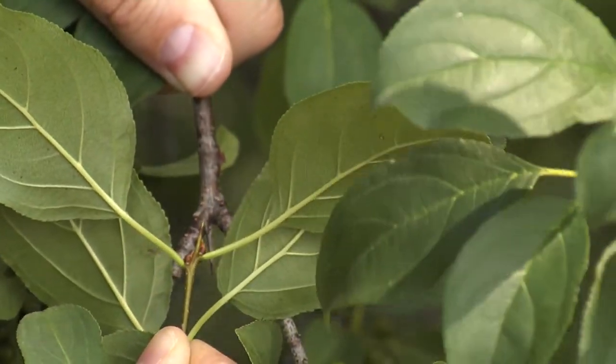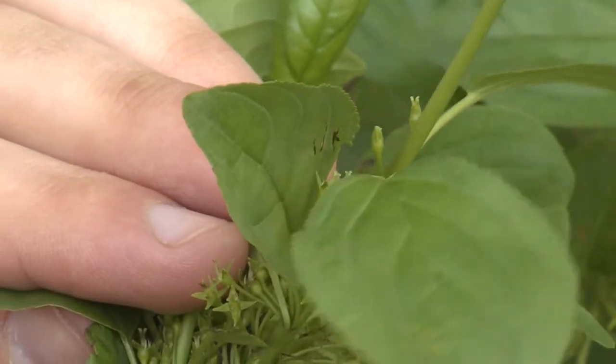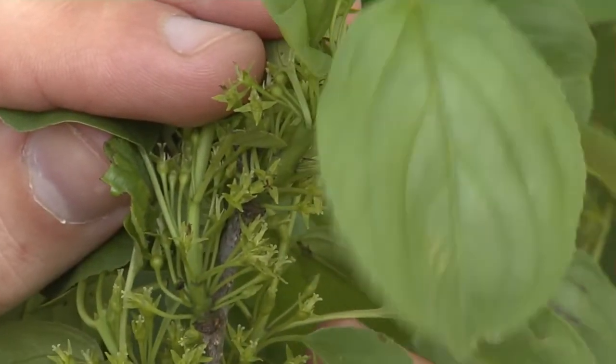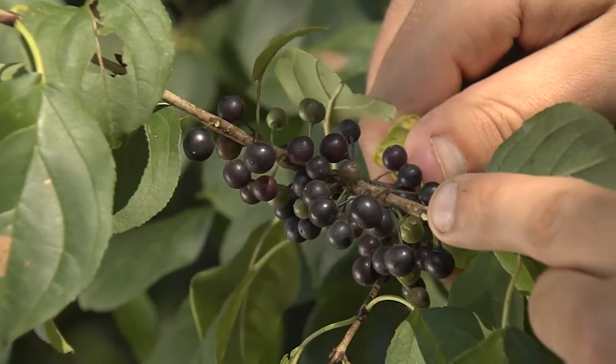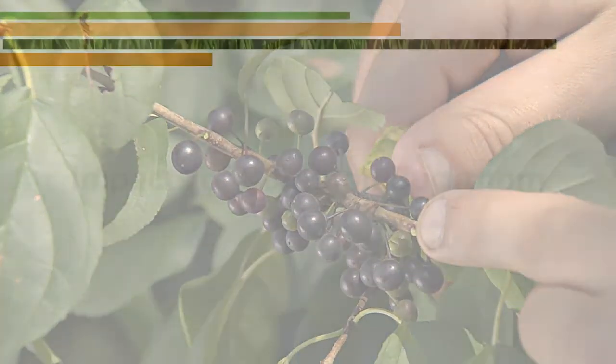The leaves have a finely toothed margin with 3 to 5 pairs of upward curved veins. In the spring, dense clusters of 4-petaled yellow to green flowers are present. In the fall, quarter-inch sized black fruits are abundant.